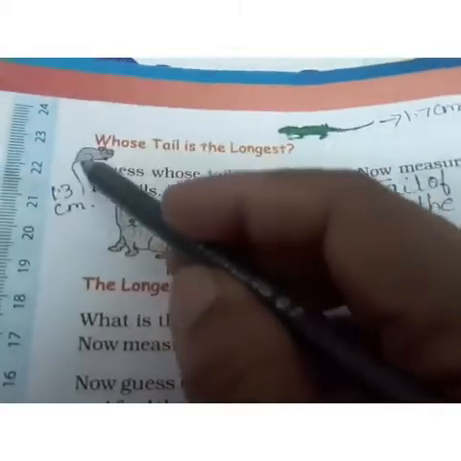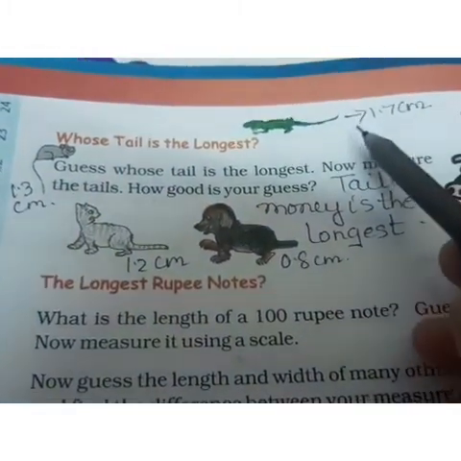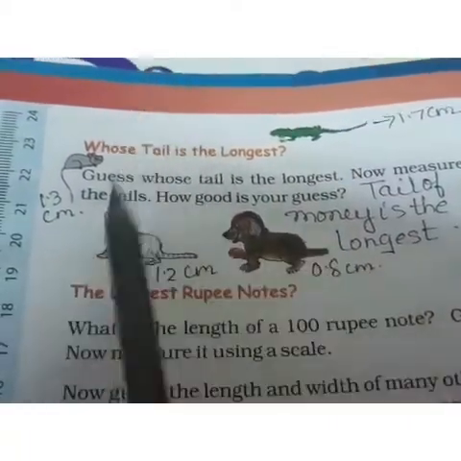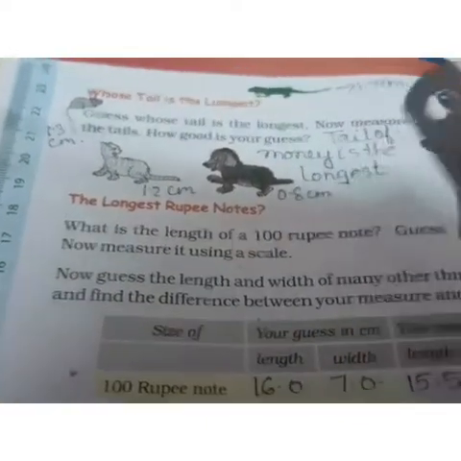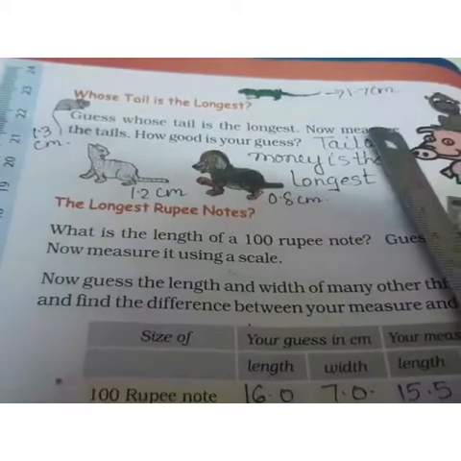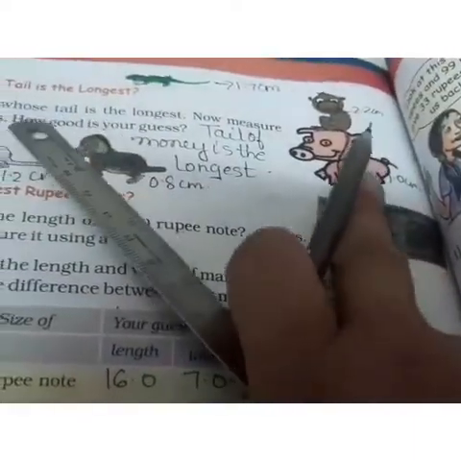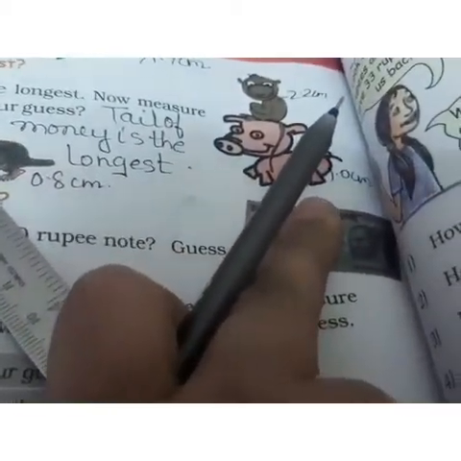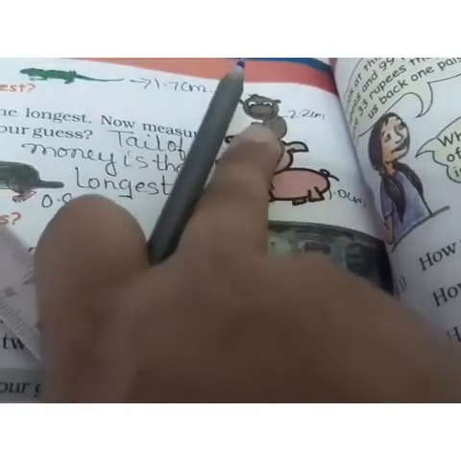The tails which are curved, you cannot measure with the help of the scale. For these curved tails you need to use the thread. So take a thread, place it over the tail, and then place the length of the thread on the scale and measure its length. That way you will measure the length of the tail of the lizard, rat, mouse and pig. The pig's tail is quite twisted, so it's difficult. This is 1 centimeter, I think it is 1 centimeter. Then this is your 2 centimeters.